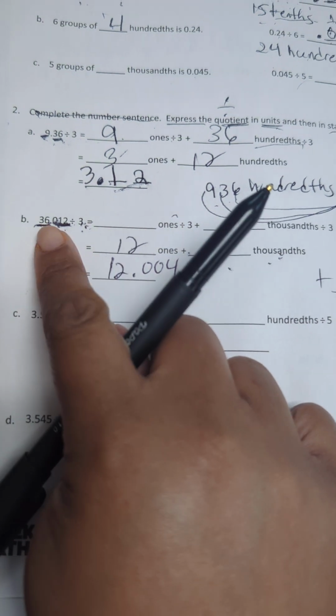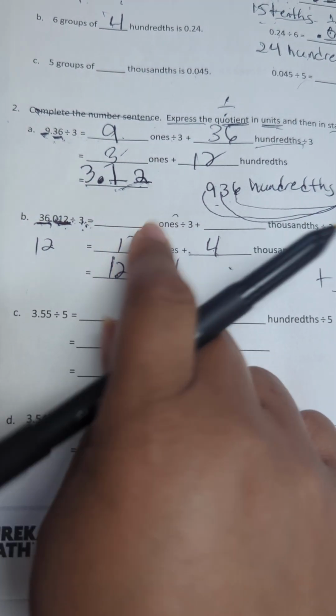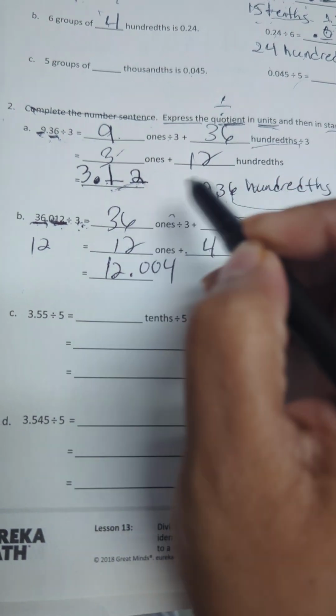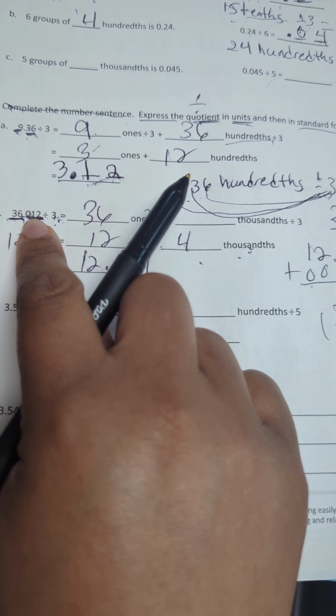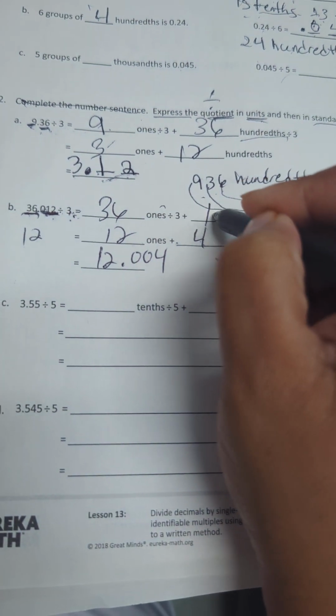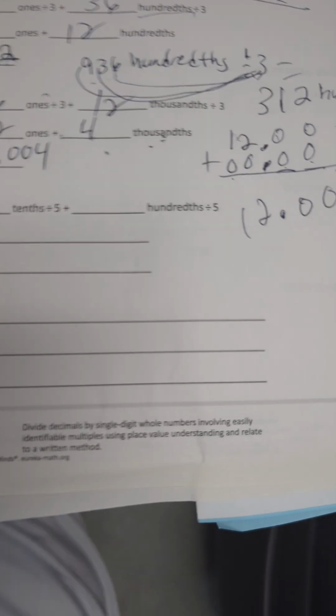We split this into ones, 36 ones, and we split the other side into thousandths, so 12 thousandths. That's it, buddies.